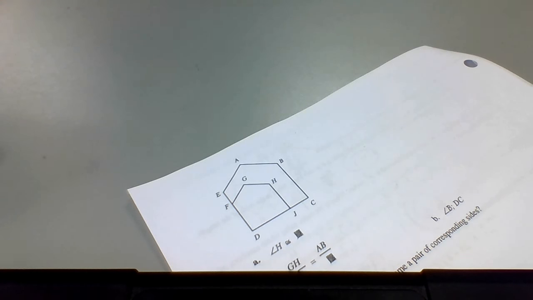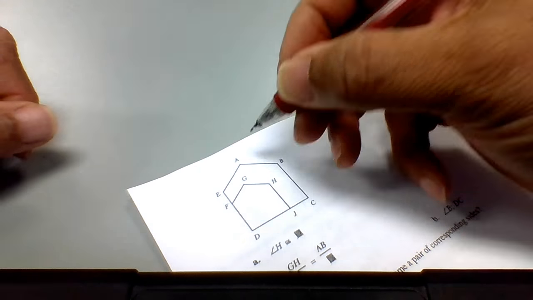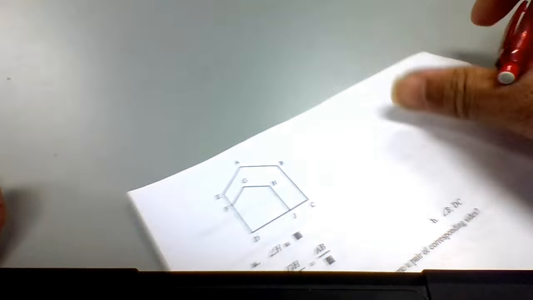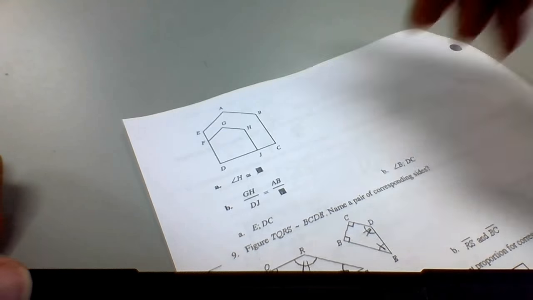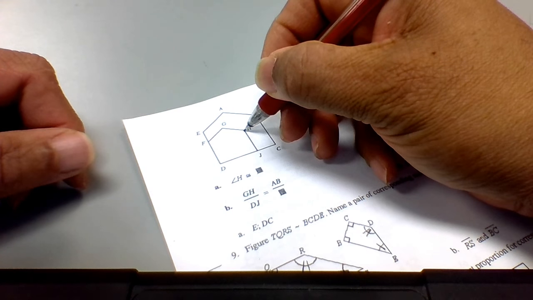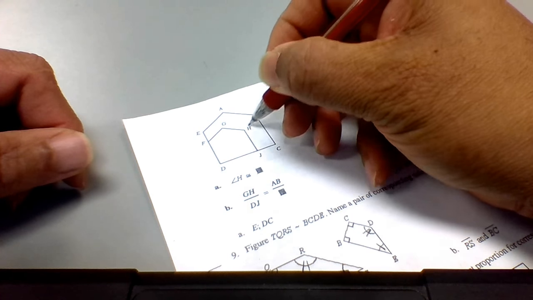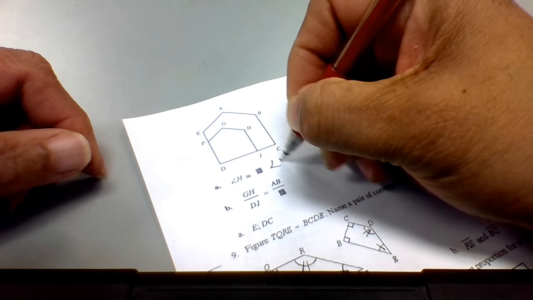This is the review for 7.1 to 7.3, page 2. Angle H. In this picture, angle H is corresponding to what? Angle B.